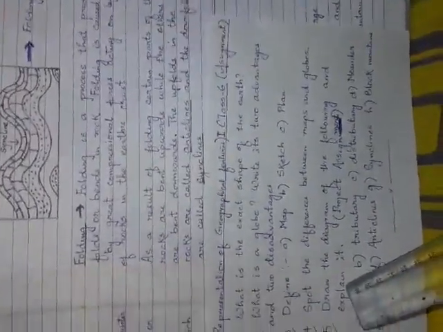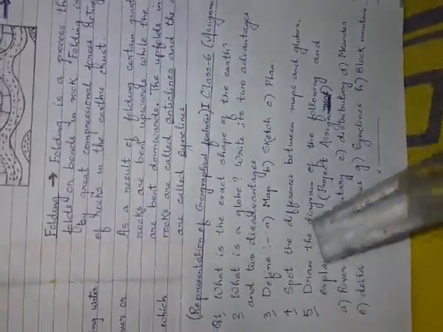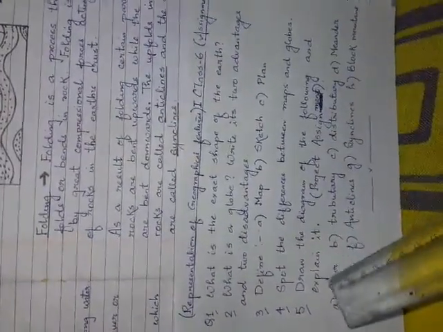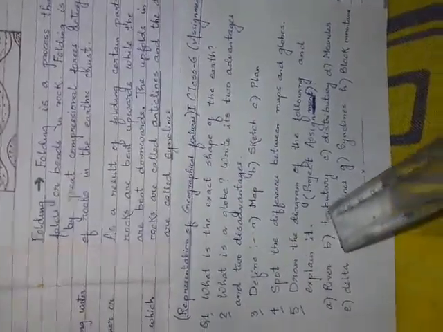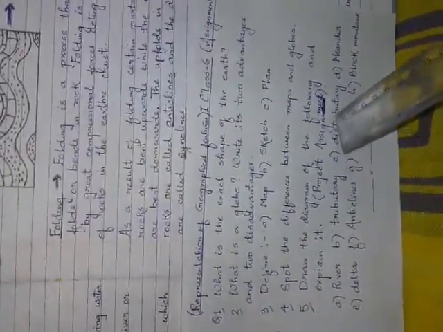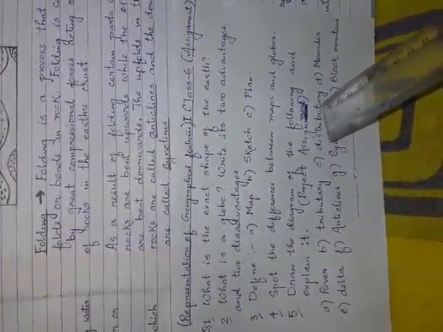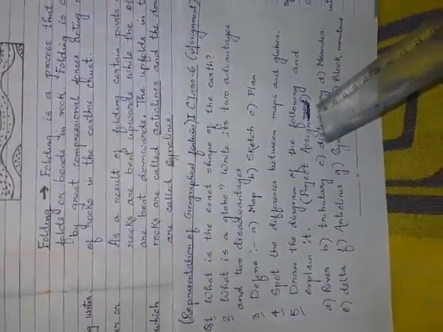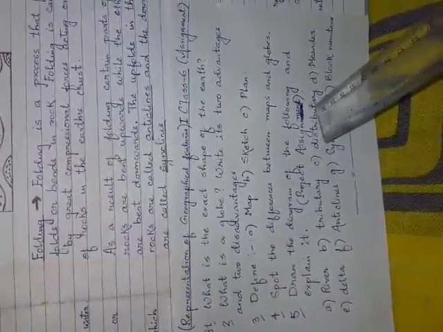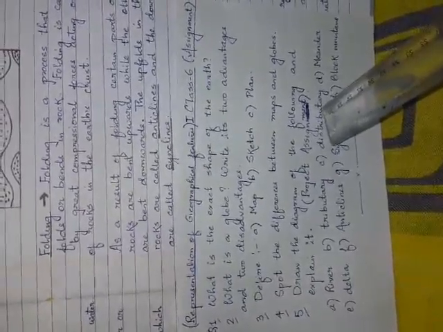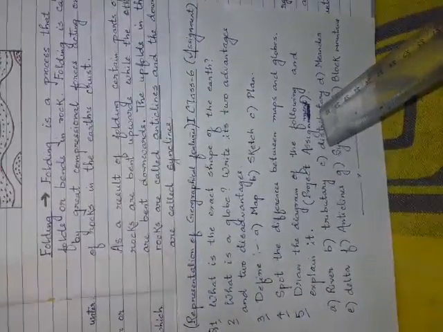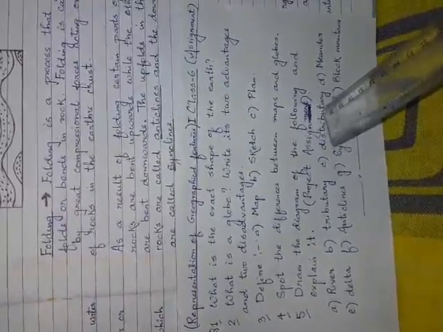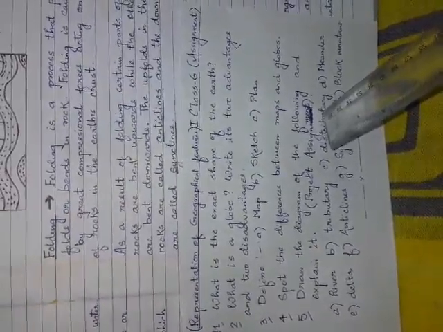And see, question number 5, draw the diagram of the following and explain it. Now children, you can take it as a project assignment or work. For this, if you have chart paper at home, it's very good. In that you can draw the diagrams and explain. It will be, actually we can give marks on it.